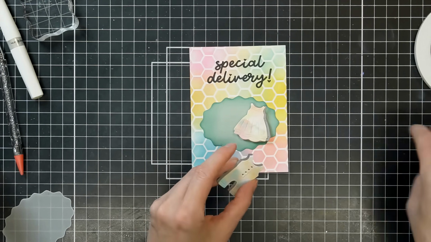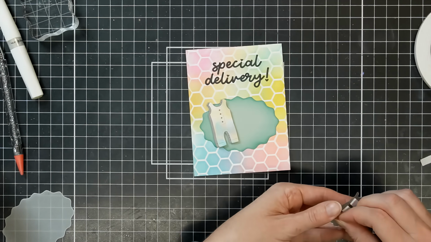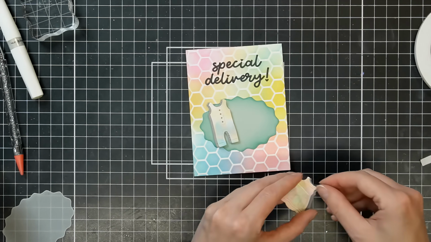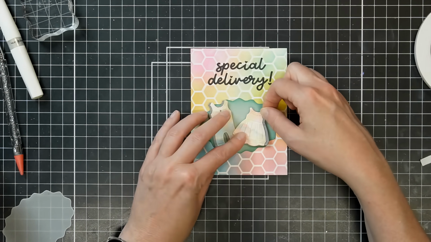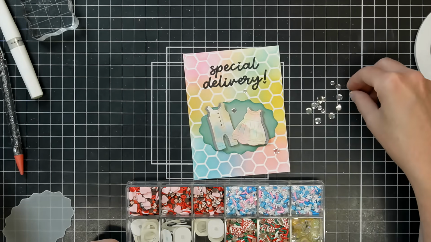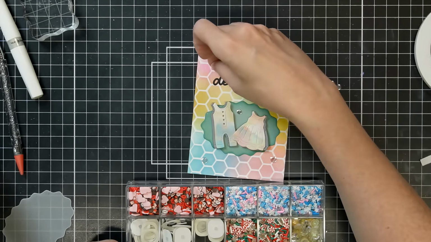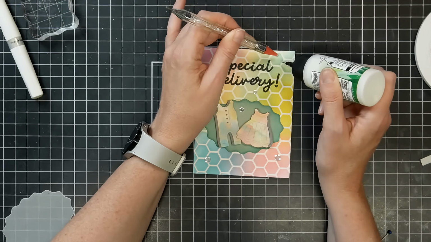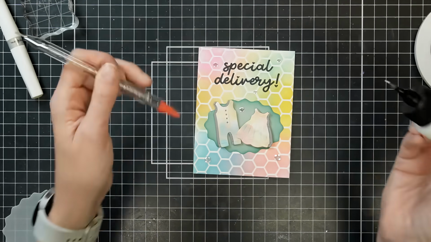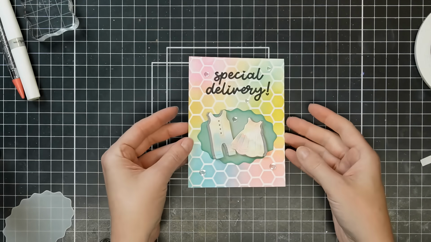So I'm going to put my little outfits here up on some foam tape so they are dimensional off the top of my card panel. And then after that, I am just going to add some more of these embellishments. So I like the clear sequin one for finishing off this card. I don't want to add too much more color. I feel like the background speaks for itself, and then you have our wavy oval.